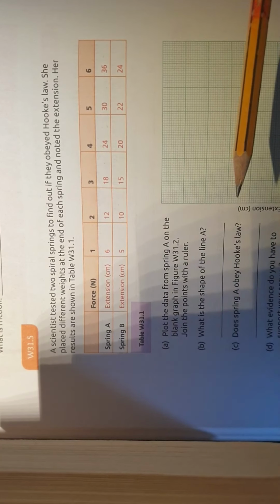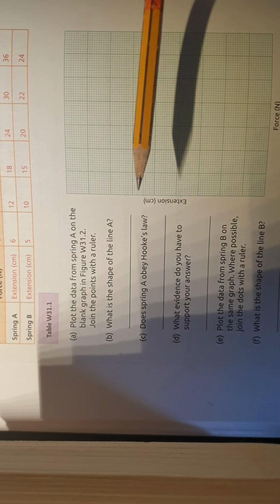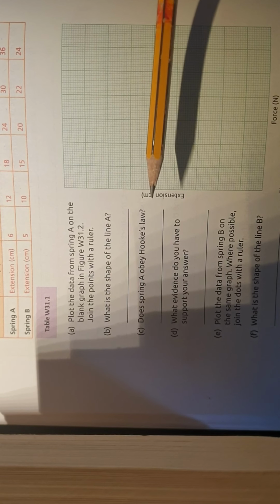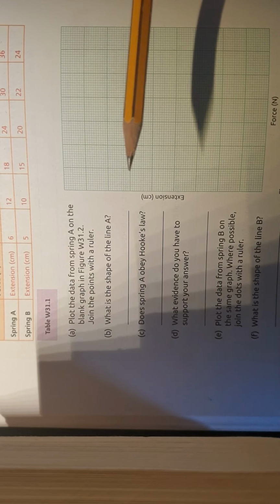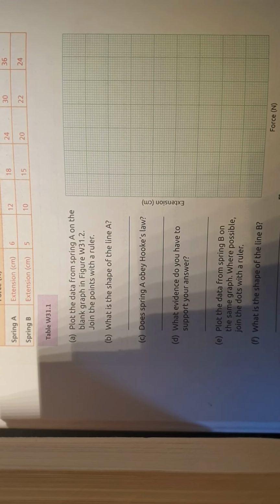It says here in the question, plot the data from spring A on the blank graph in figure W31.2, join the points using a ruler. We haven't done much on drawing graphs, so that's why I'm drawing out this question for you.